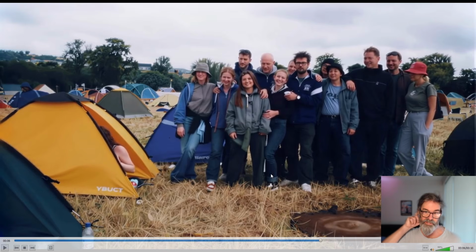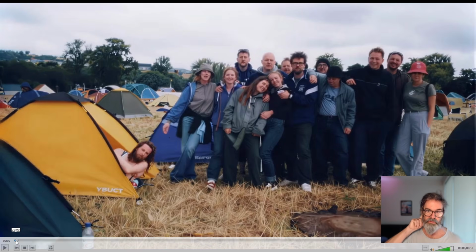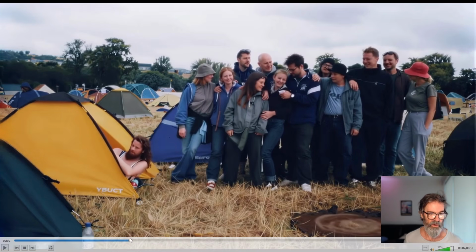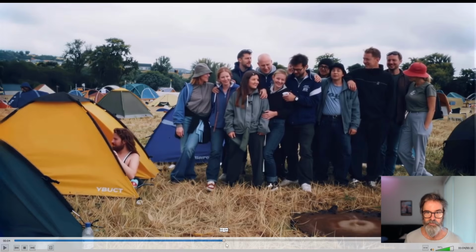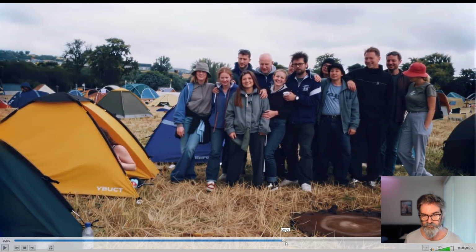This is Glastonbury. This is taken from an original photo, but I doctored the photo to change all the people. And the trickery I had to use to get to this stage with the first frame, last frame, I will explain in the free Patreon one, if you want to join that and watch that video.